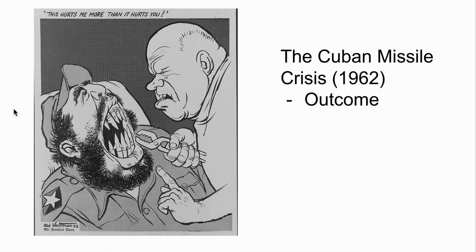So Khrushchev is saying to Castro, this is something that's hurting me as well, and he's taking the missiles out of Cuba. Again, I think it's a really fascinating cartoon to see how this was portrayed at the time. This is obviously going to leave Castro toothless and potentially vulnerable.